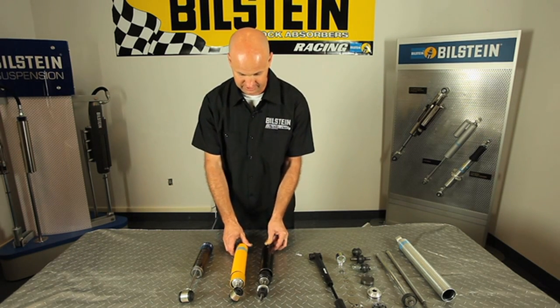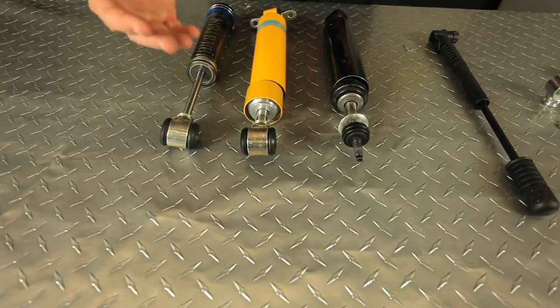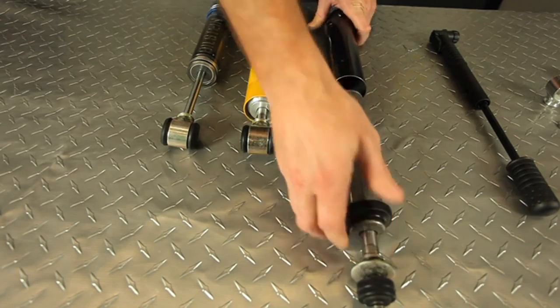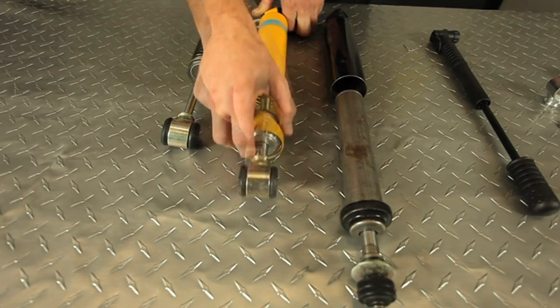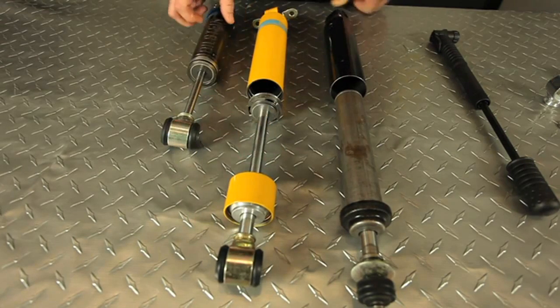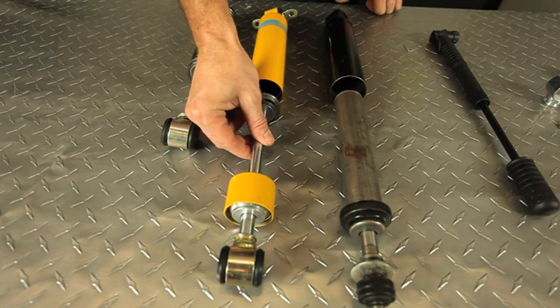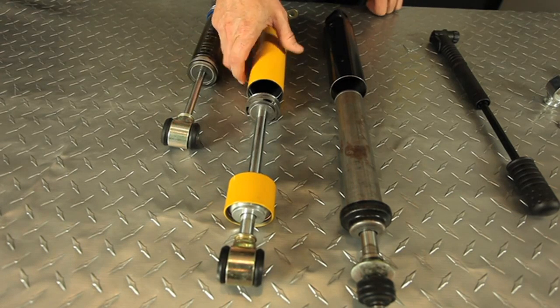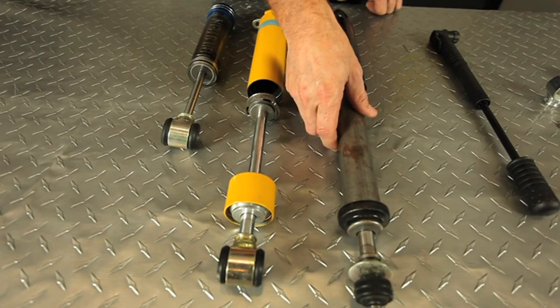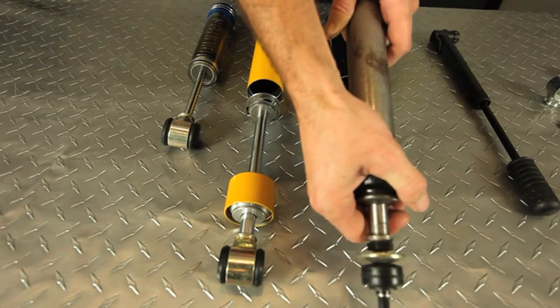From the outside you can see they look relatively similar. But as I start taking these apart, you'll notice that they're actually rather different. When I pull out the guts of both of them, you'll see in the monotube shock a piston and a piston rod, but when I pull out the guts of the twin tube, you see another tube, hence the name twin tube.